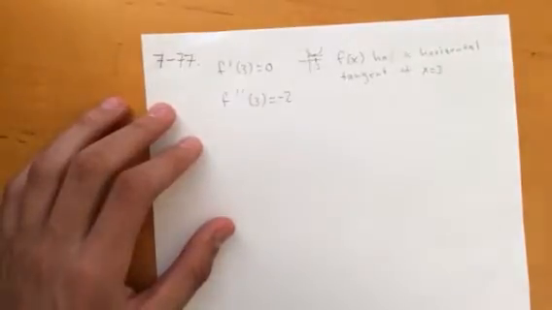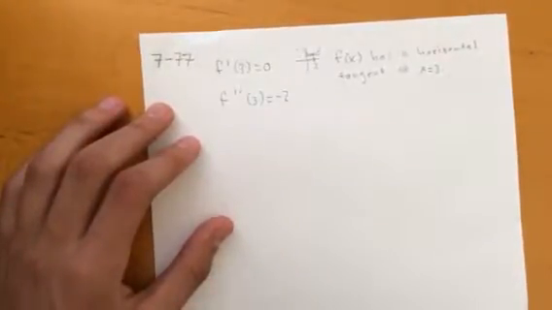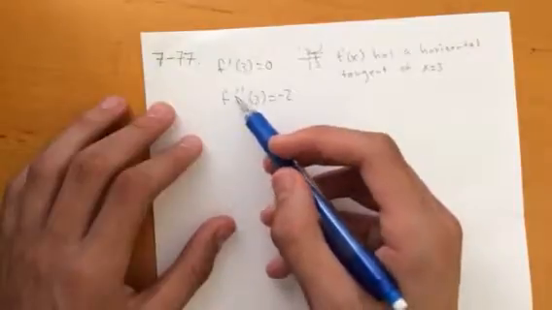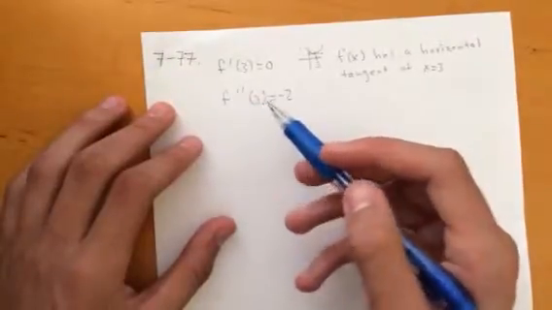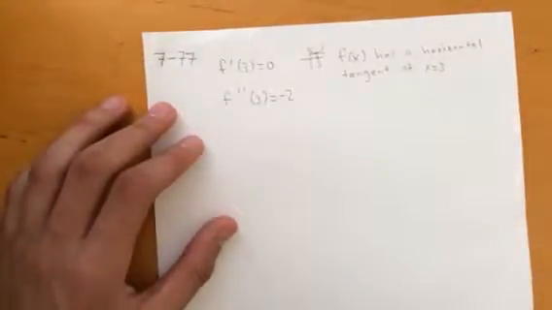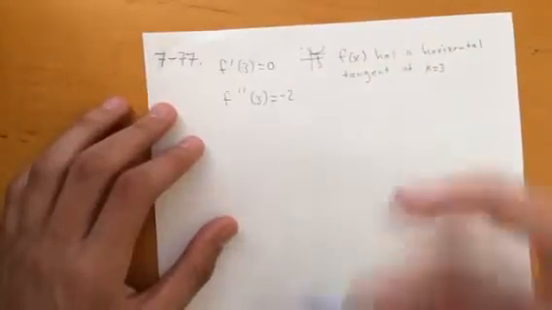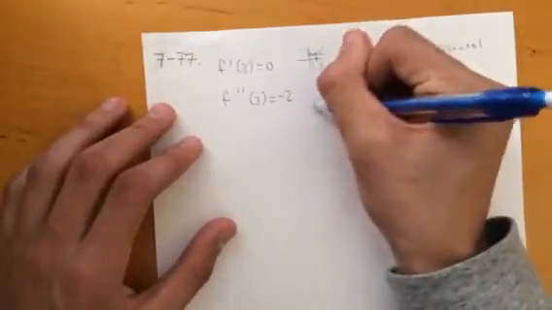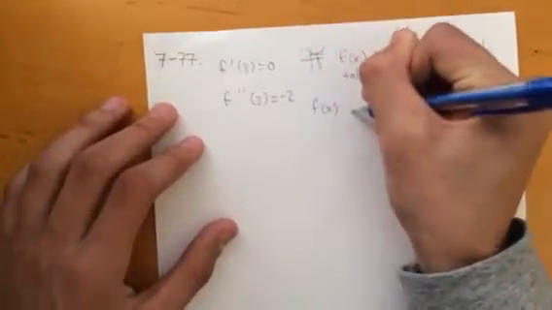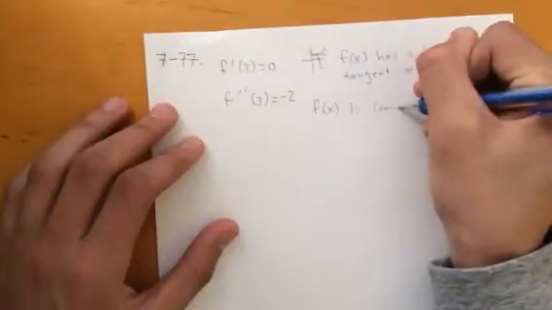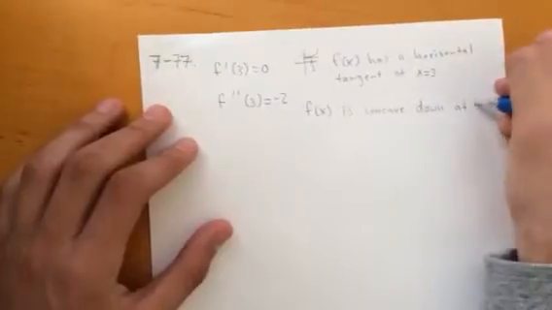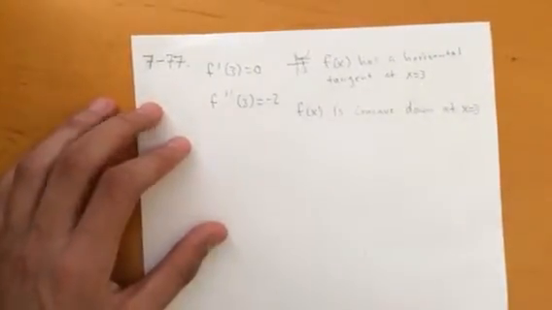What we can gather from this is that f of x, our function, is concave down at x is equal to 3, right? Because the f double prime tells us whether or not the function is concave up or concave down, and since it's equal to negative 2, we know that it is concave down. So let's write that down. F of x is concave down at the point x is equal to 3.